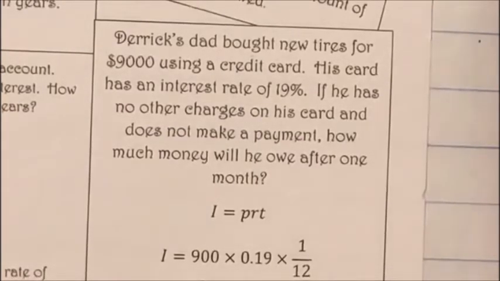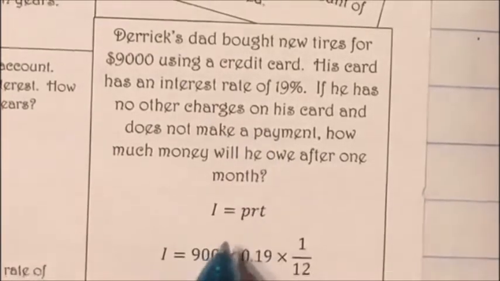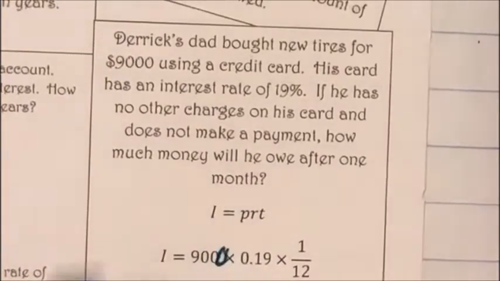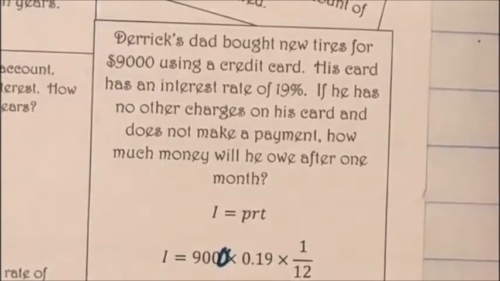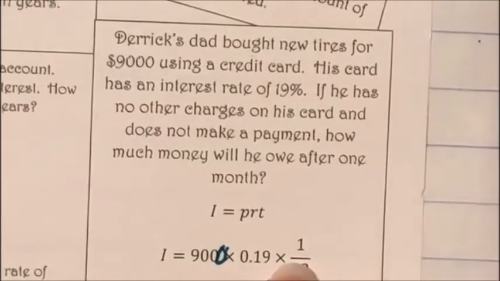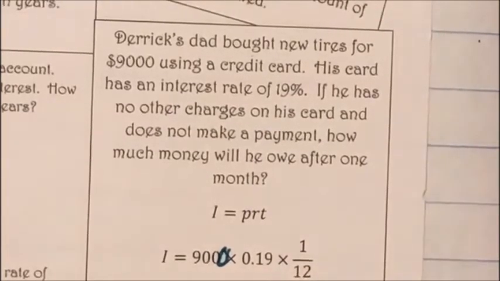So I equals 9,000 times 0.19 times 1/12. Remember, we have that 1/12 because it's 1 month. I want to know how much I'll pay after 1 month.